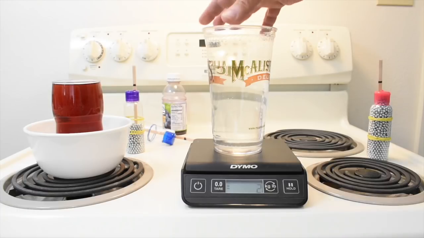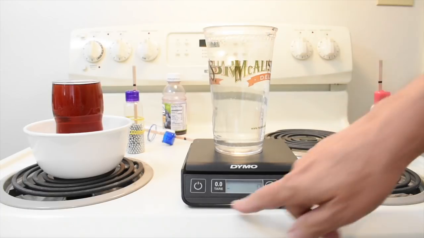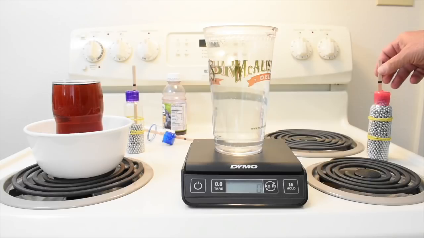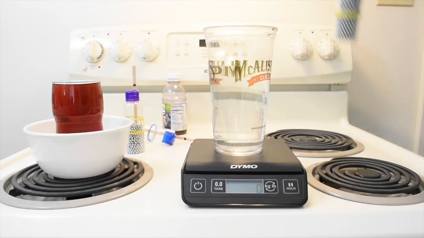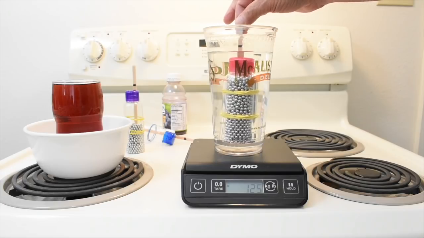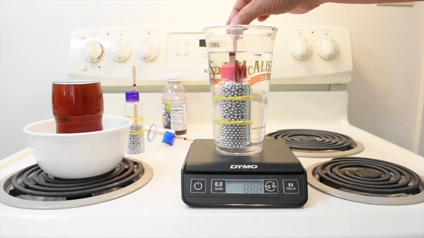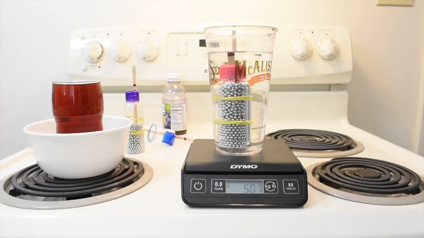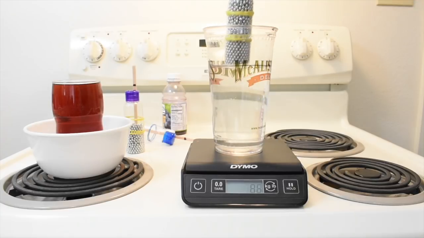Let's re-zero the scale and see what we get. 125 grams, 507 grams. It's a cheap scale, but pretty darn close. We've already seen that all three objects lend the same additional weight to the water when they are held in place within the volume of the water.